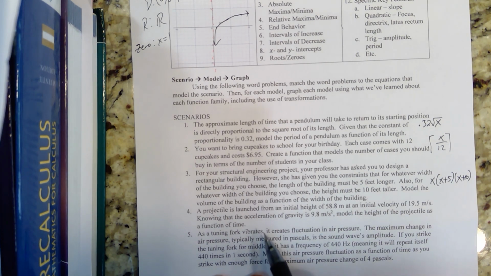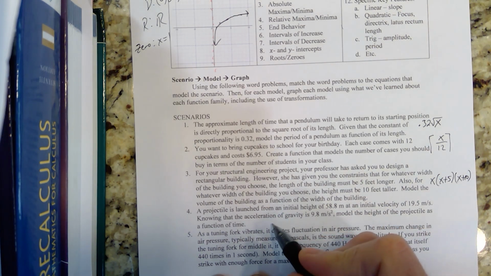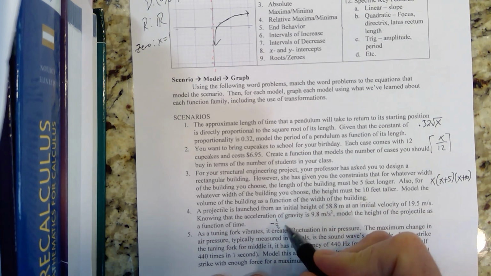All right, number 4. Anytime you see something about a projectile being launched, something thrown, kicked, hit into the air, we know it's quadratic, right? It's going to be a parabola. So we just have to pick out the values to fill into our quadratic equation. So here we're going to have, right, constant of gravity, 9.8.